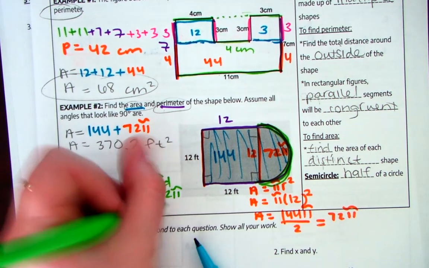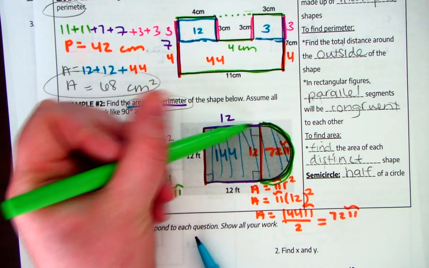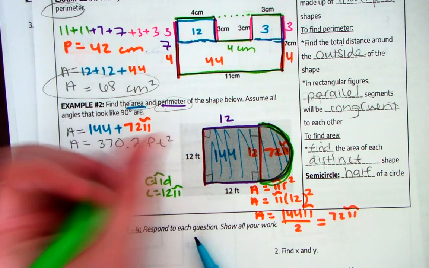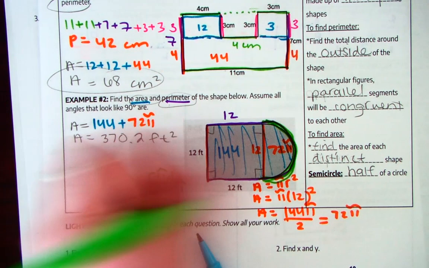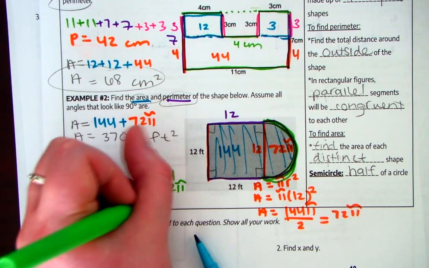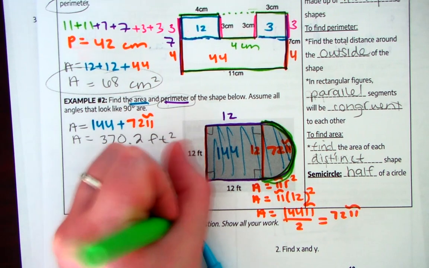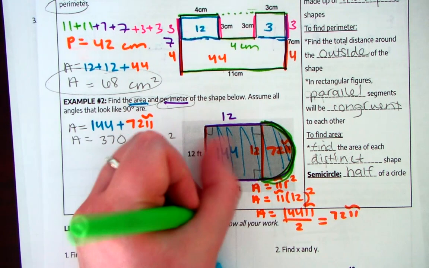So 12 pi. Now, that's the circumference of the entire circle if I were to finish the circle. I only have half a circle, so I'm going to divide that by 2. 12 divided by 2 is 6 pi.